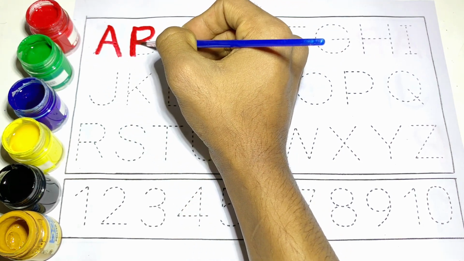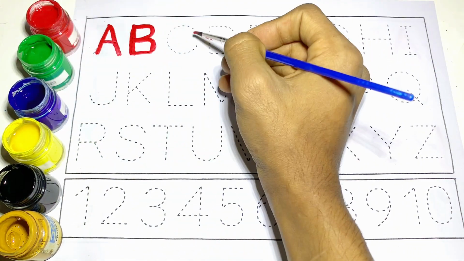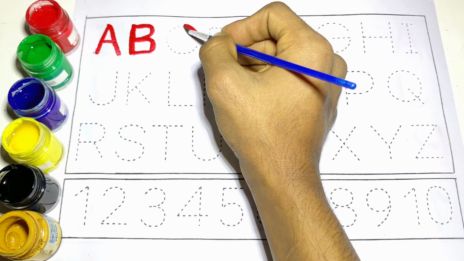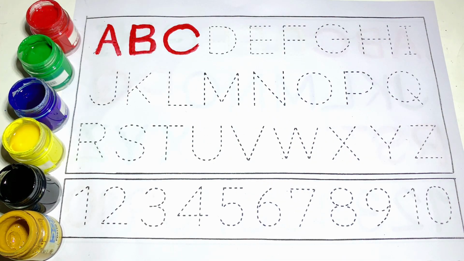B for ball. B for bat. Kids, next C. C for cat. C for car. Kids, next D. D for dog. D for doll.